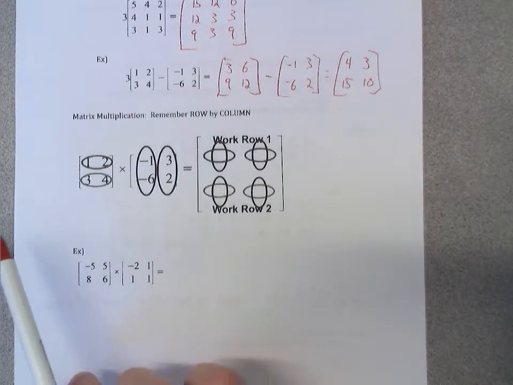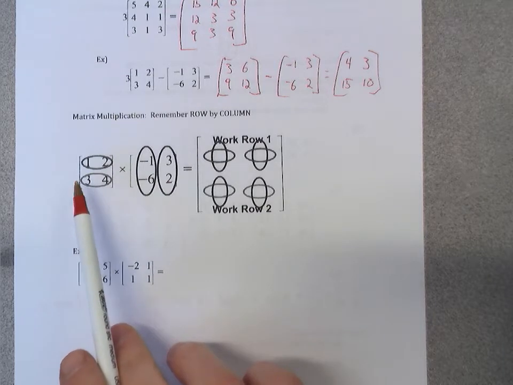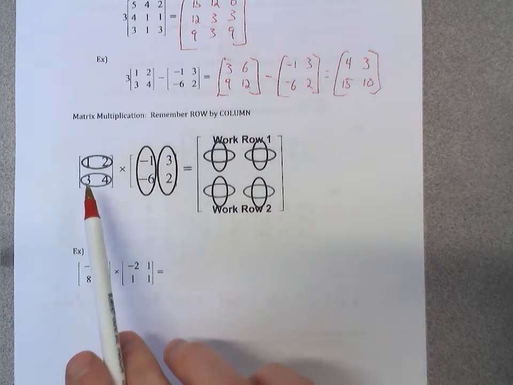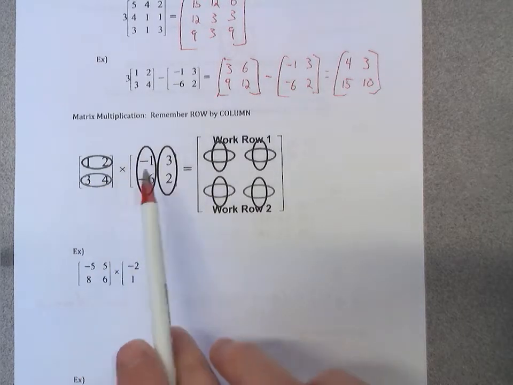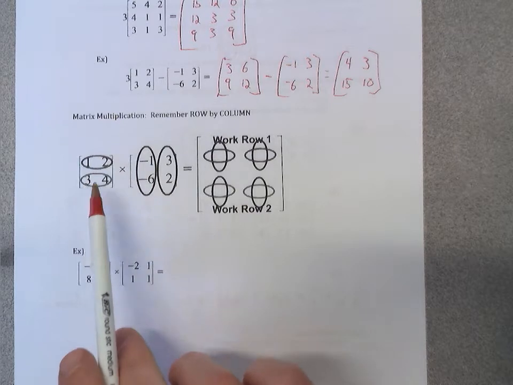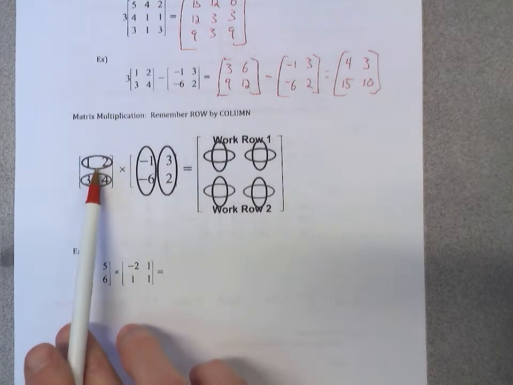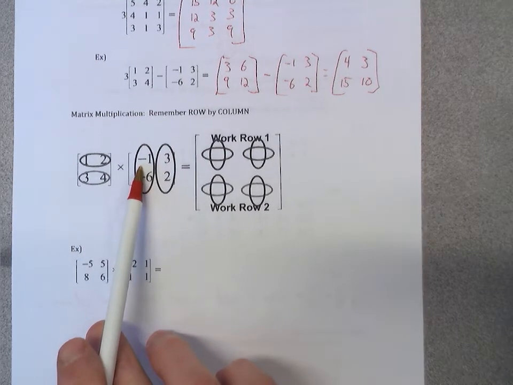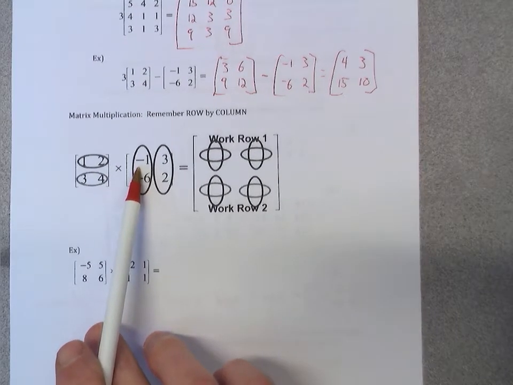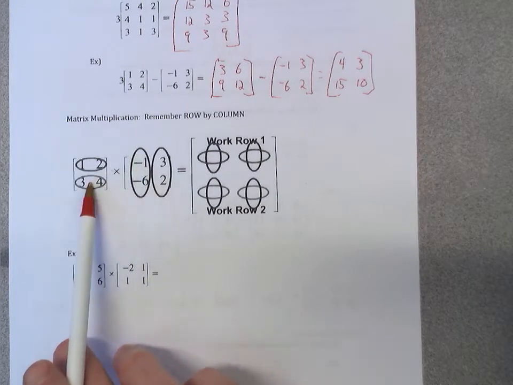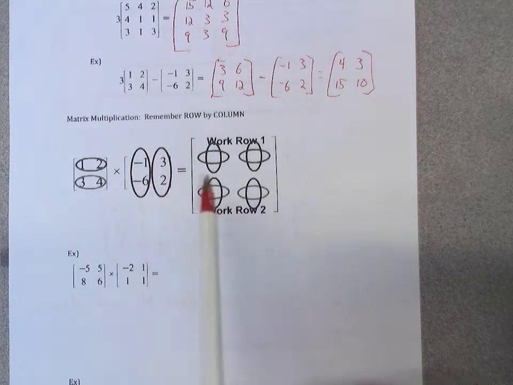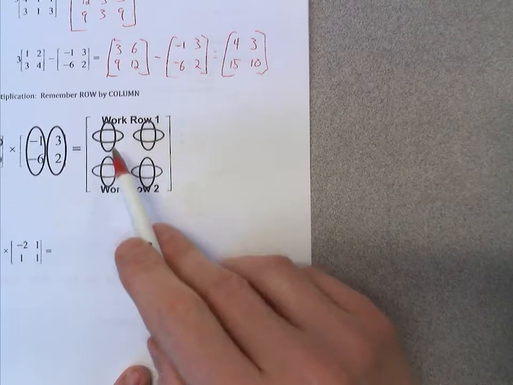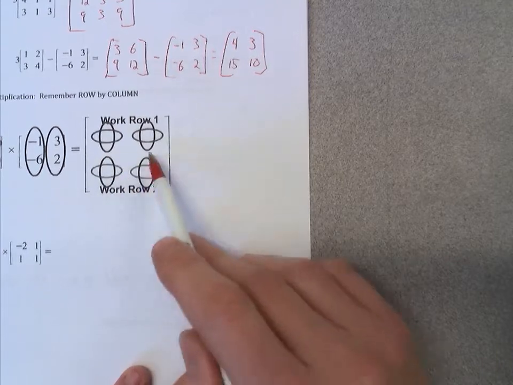So the way matrix multiplication works is if we, for example, have a 2 by 2 matrix, and we don't have to have a 2 by 2 matrix. It's not like addition and subtraction where they have to be equal to each other, but in this case they are. We take a row and multiply it by the column of the other matrix, row times column, and vice versa. So if you look here, you can see that we've got a row times a column, row times a column, row times a column, row times a column.